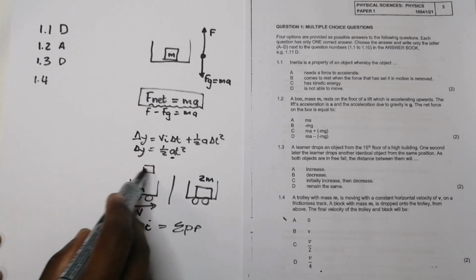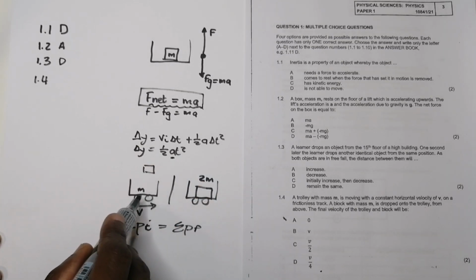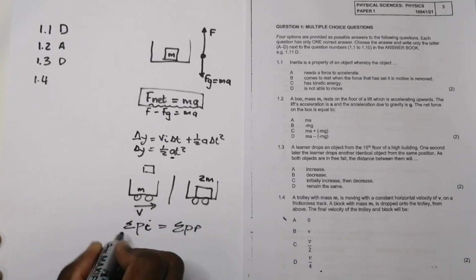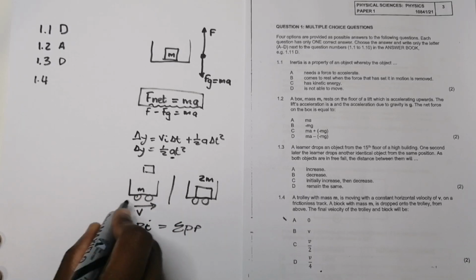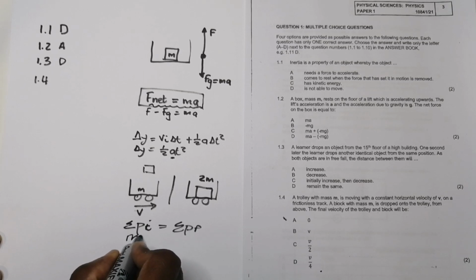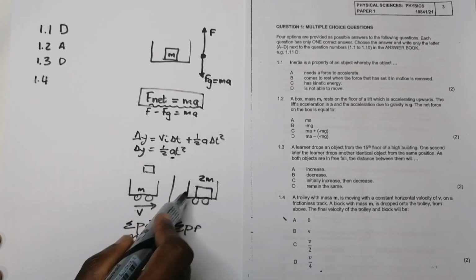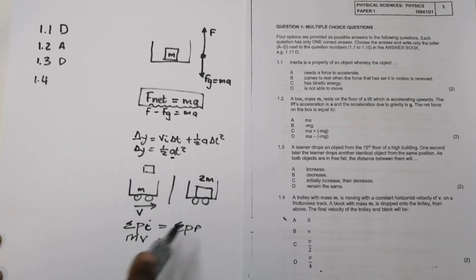This was stationary, and the trolley was moving on its own. So the momentum before was just the momentum of the trolley, so it's going to be mv. But what happens afterwards? It's the trolley together with the brick, or the object. So now you've got 2m.